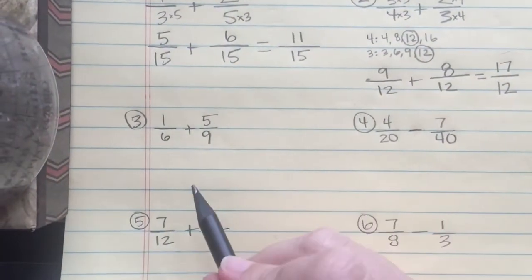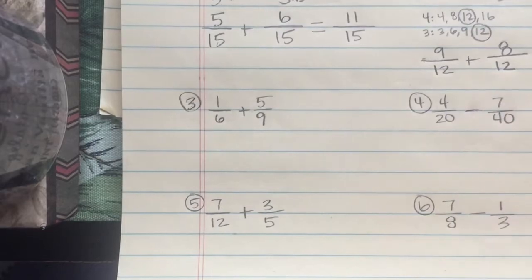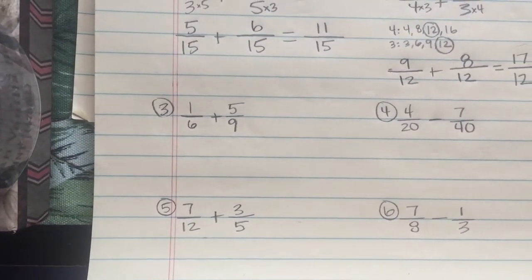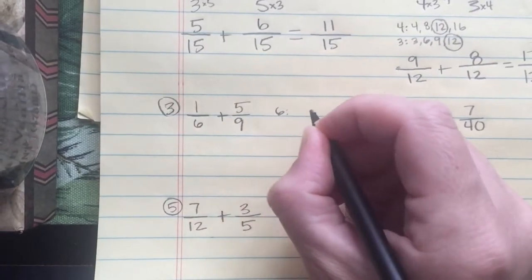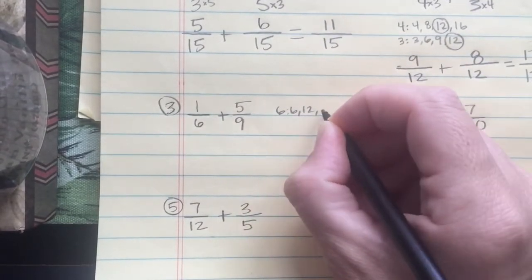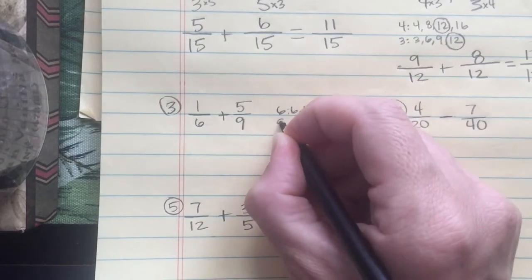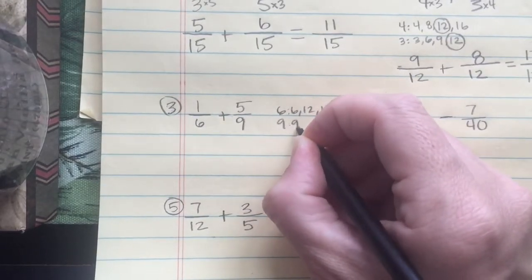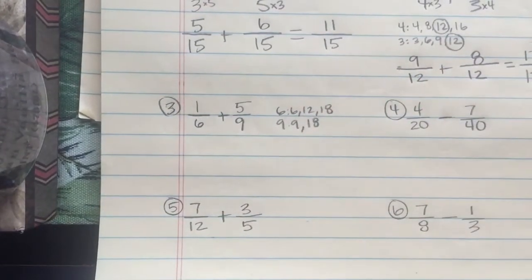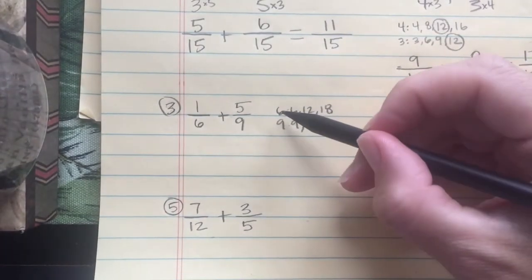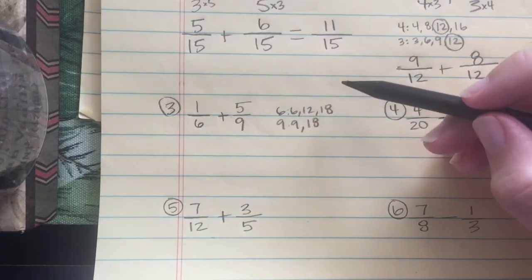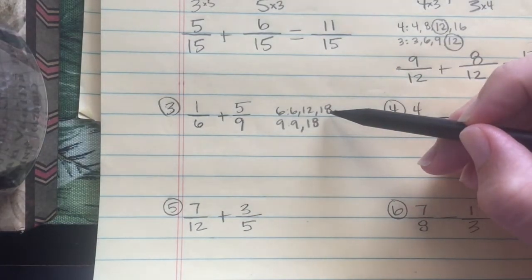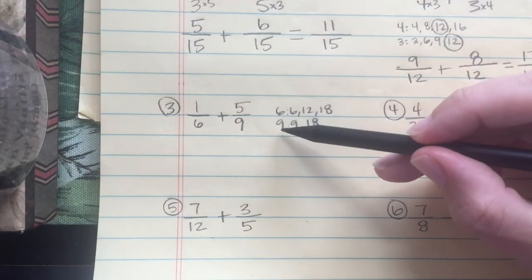Moving on to number 3. See if you can find the lowest common multiple. Did you choose 54 because you just multiplied 6 times 9? Or did you actually remember that 18 is also a common multiple of both 6 and 9?